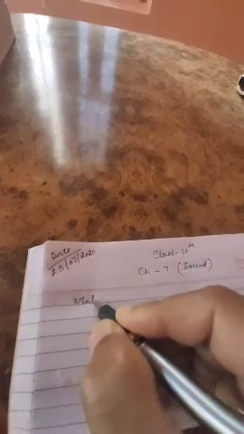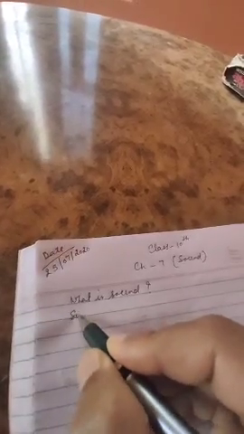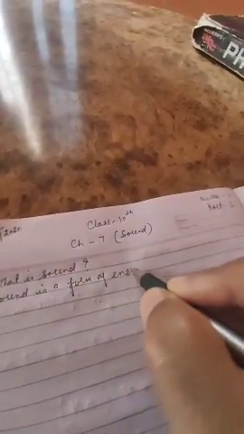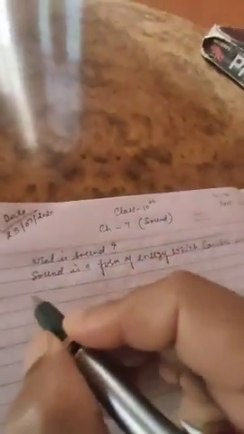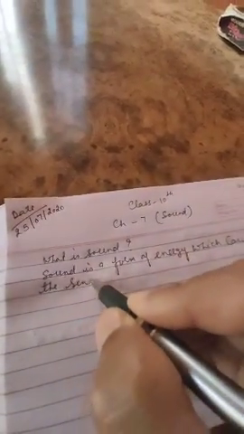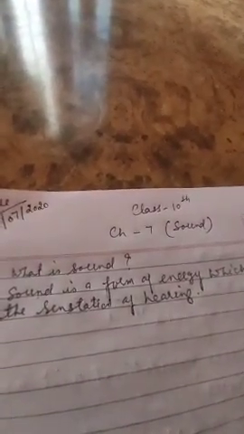Now the question is, what is sound? As we know, sound is a form of energy which causes in us the sensation of hearing. This is what sound is.